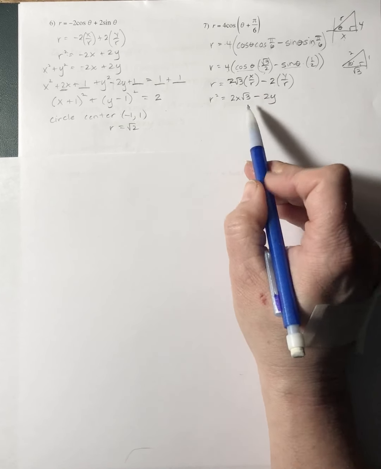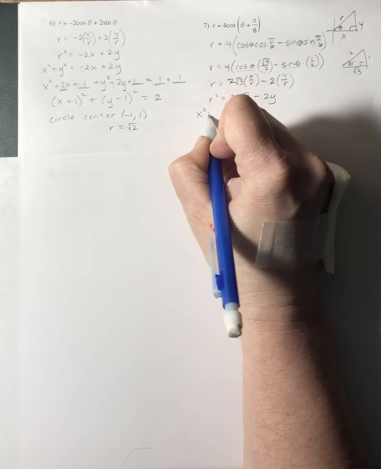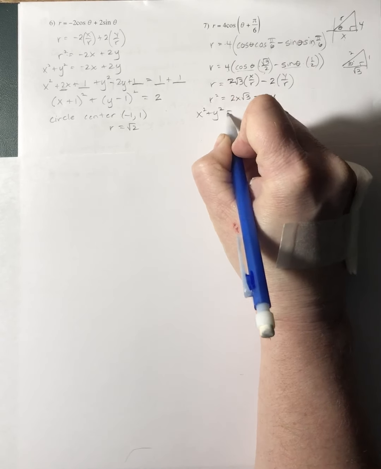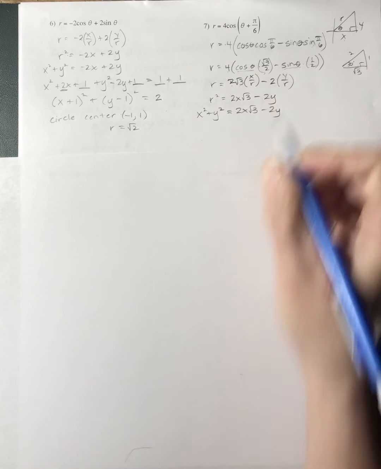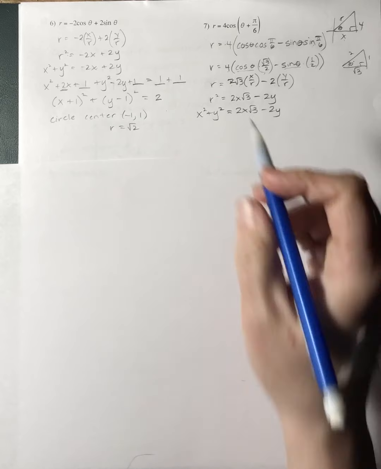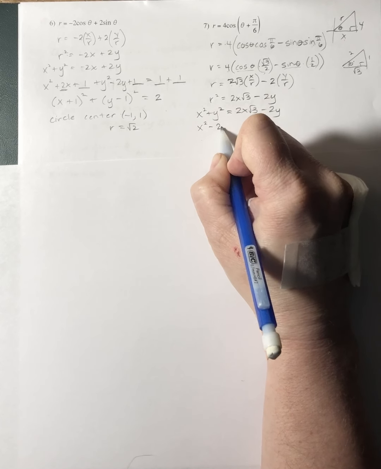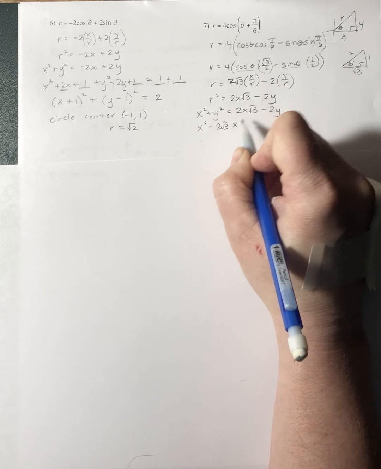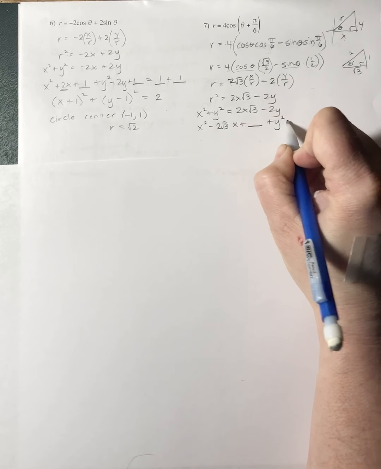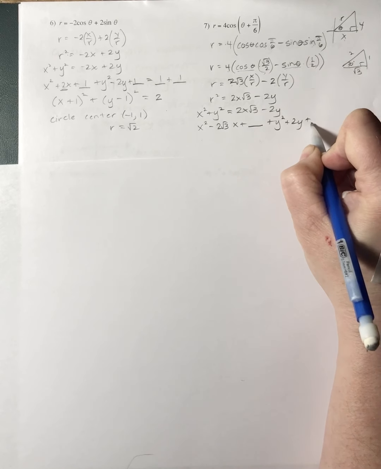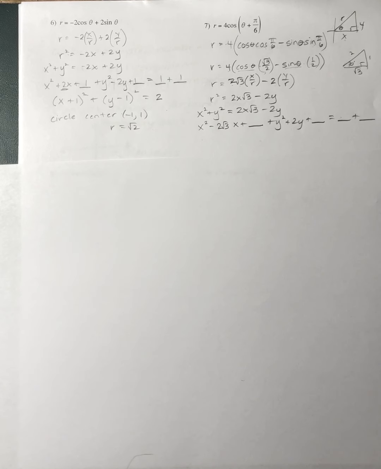But again, r squared is x squared plus y squared. And so we have another circle. So I'm going to take x squared minus, and I'll write 2 square roots of 3 this time, x plus, complete the square, y squared plus 2y, complete the square, and then I have to add those two numbers to the other side as well.